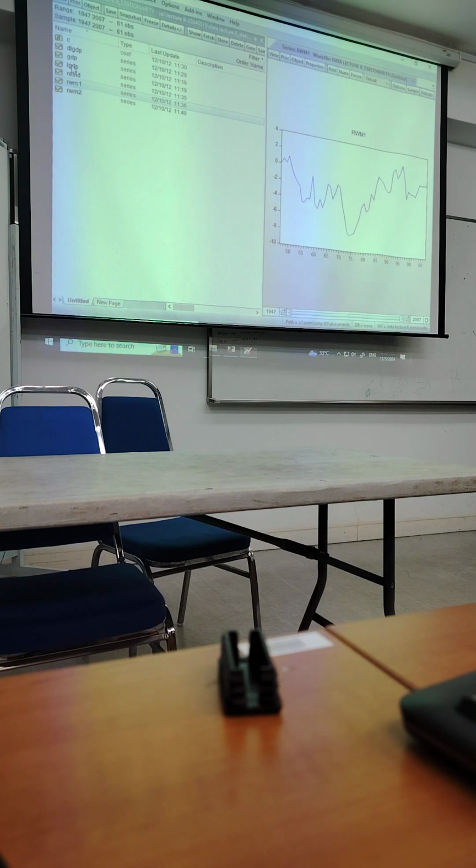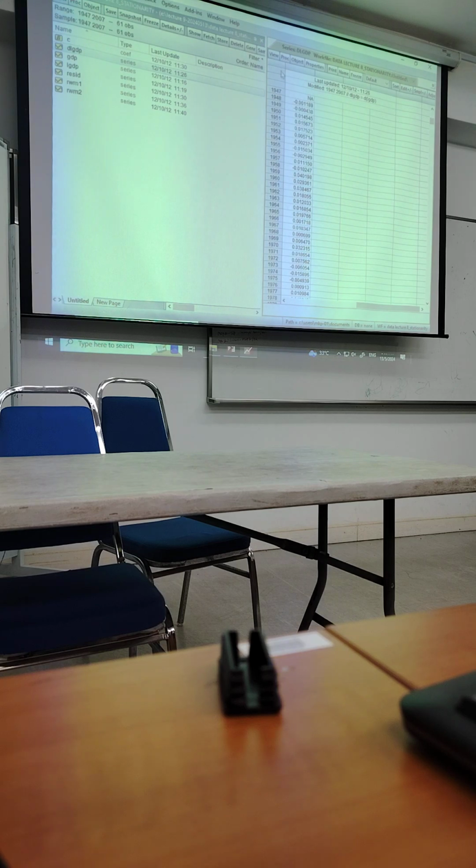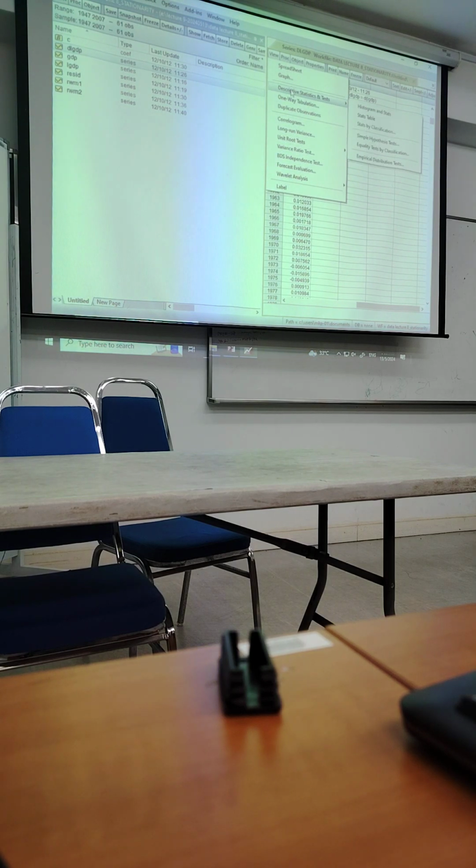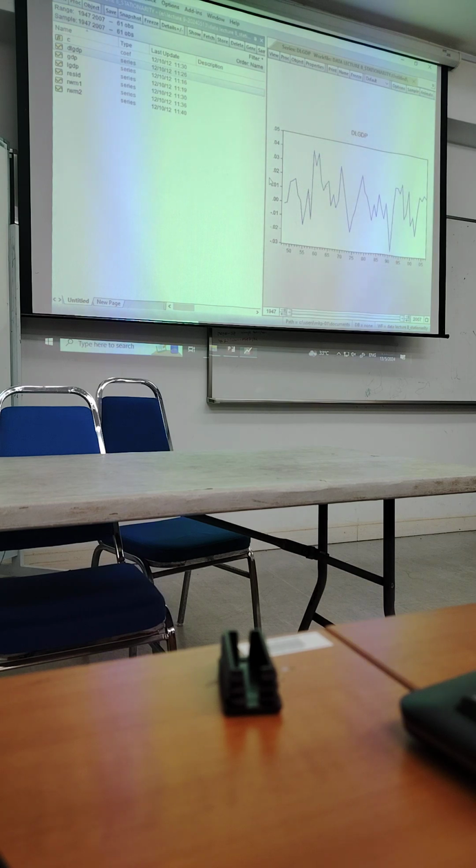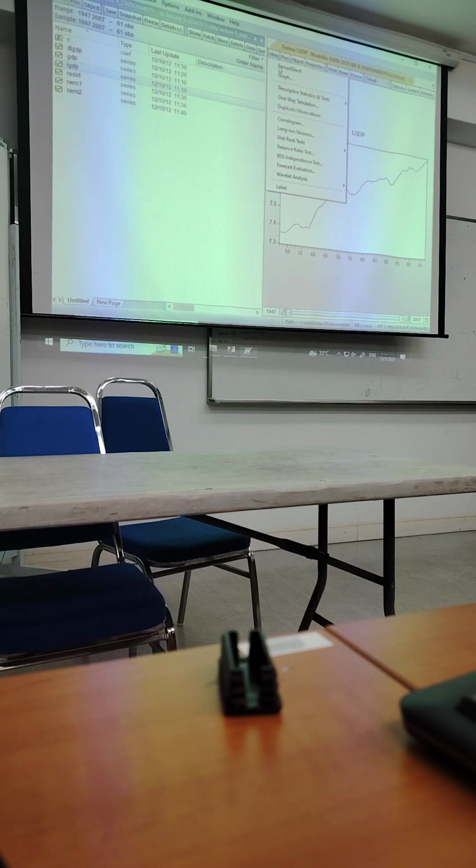Here, the log of the GDP is trending upward. So how about the first difference? If you first difference it, you look at the graph. Well, we have something fluctuating around the mean, right? So there's a potential to have a stationary series. By the way, how are we going to test it? You can click on the LGDP, then go to View, Unit Root Test.